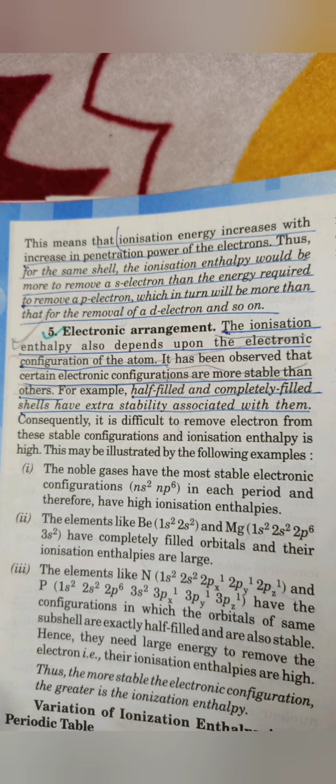Half-filled means the orbitals are half filled. Completely filled means the octet or shells are fulfilled. What are the consequences and examples of it? First, noble gases have the most stable electronic configuration, ns2 np6 in each period. Elements like beryllium with 1s2 2s2, and magnesium with 1s2 2s2 2p6 3s2 have completely filled orbitals.